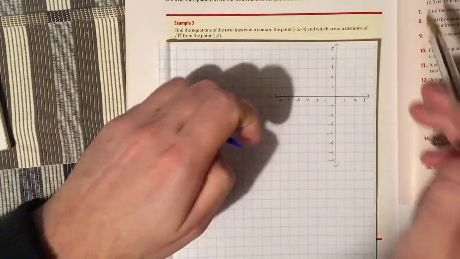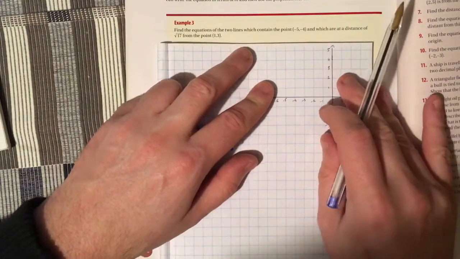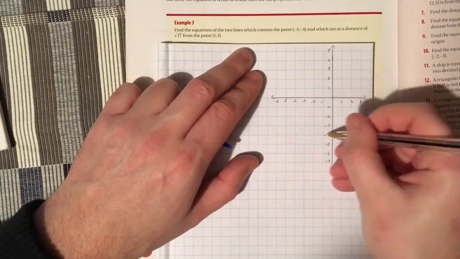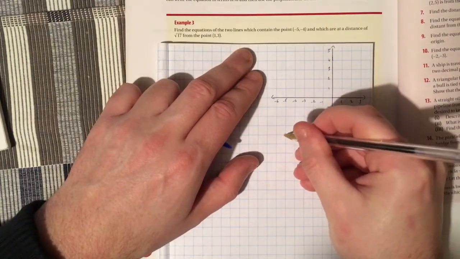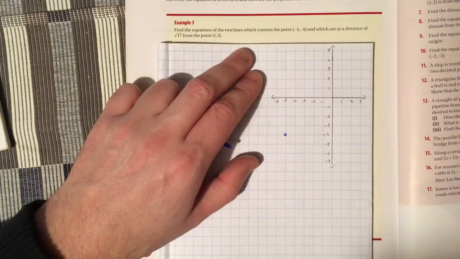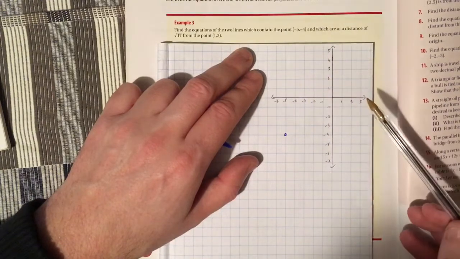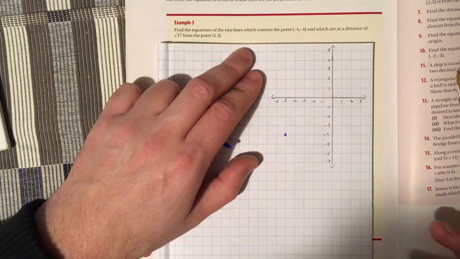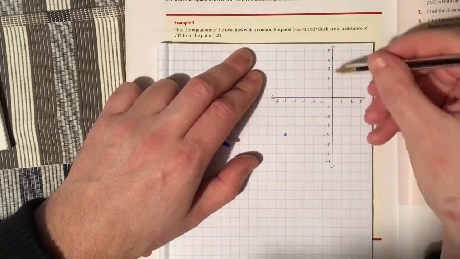So just sketching what that would look like. You've got two lines containing the point -5, -4. So there's that point. There are two lines that go through that point, and they are a perpendicular distance of √17 from some point 1, 3.